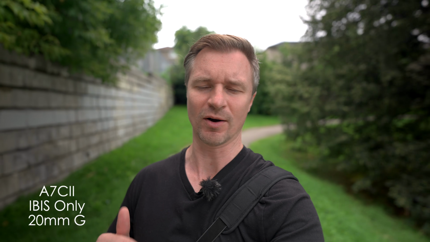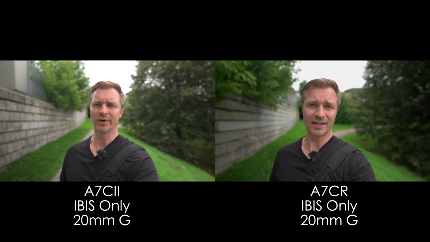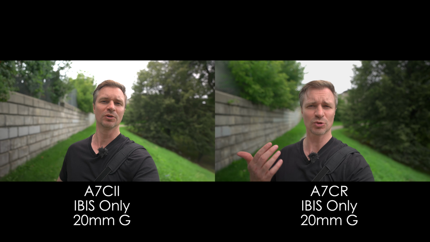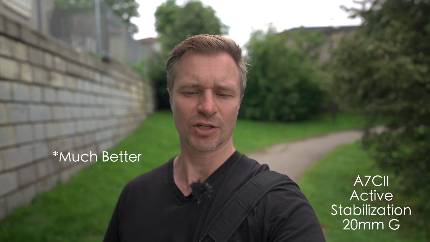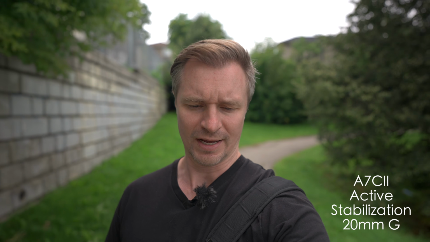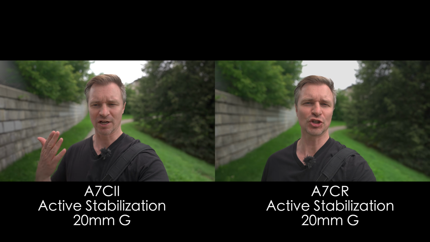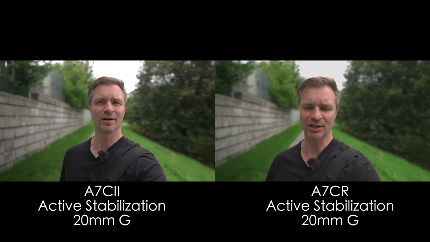So this is the A7C2, and I am only using the IBIS right now. I am not using the active stabilization, just to see how this goes while we're walking with the IBIS. Just doing a little walk and talk and see if IBIS alone will do a good job with this A7C2. Now we've turned on the active stabilization on the A7C2, and the active stabilization with that 7 stops of IBIS, it should do a pretty good job. I like the active stabilization on most of the newer Sony cameras, and this one should be a step up from my A7 IV. So what do you guys think?